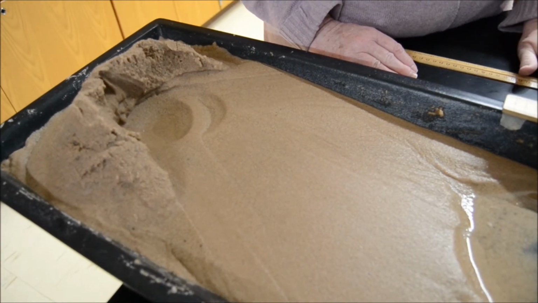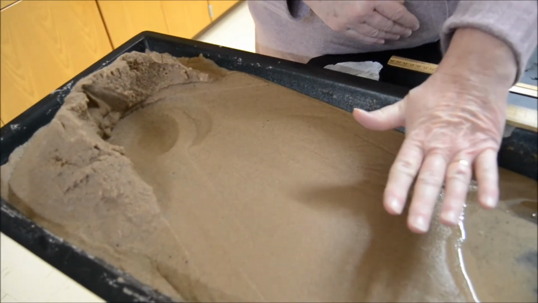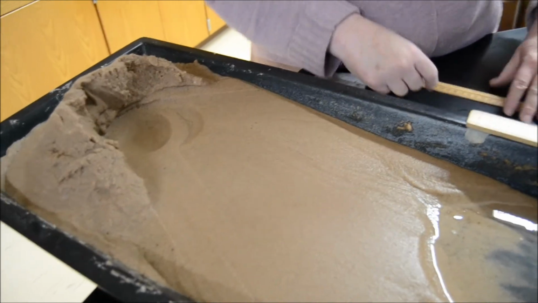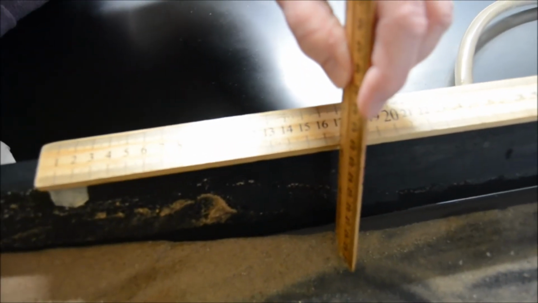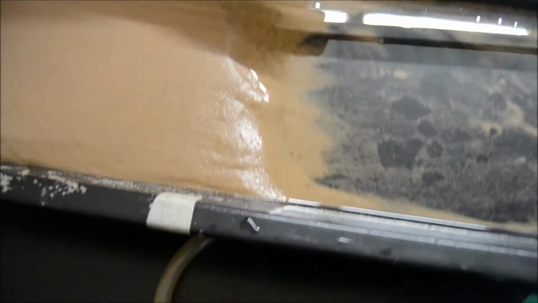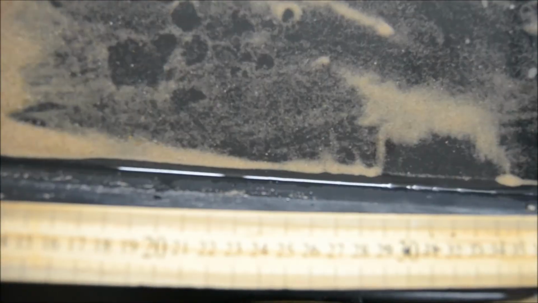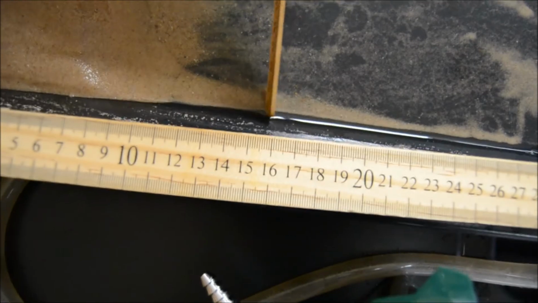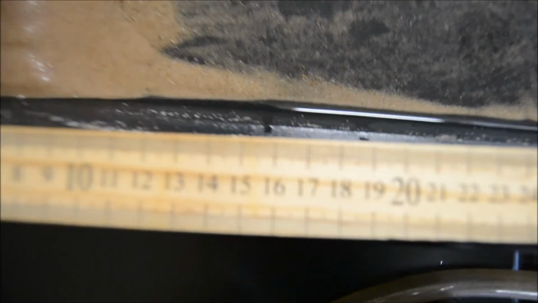Okay, so we're here to do the measurements of your steep slope at the head, no slope at the mouth. So let's look at how far the delta actually got. On the left-hand side, I would say approximately 16.8 centimeters. Coming on the right-hand side, some of that was already there, so I'm going to go about 16 centimeters.